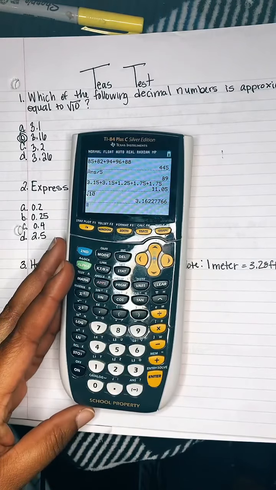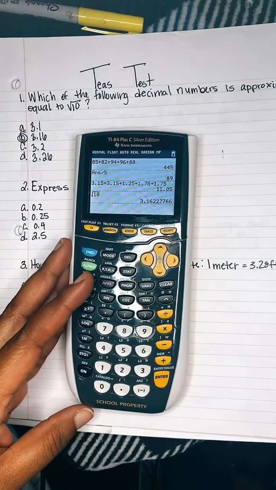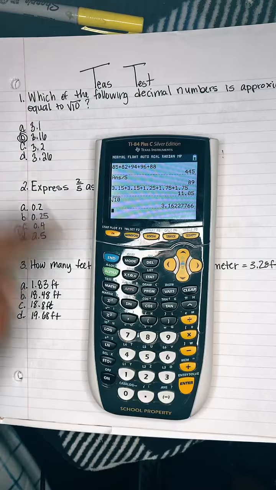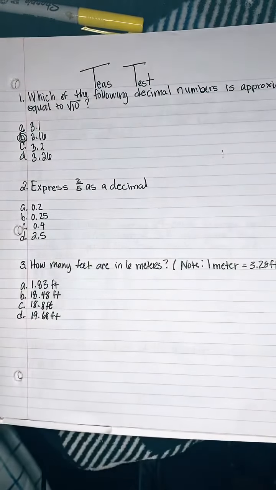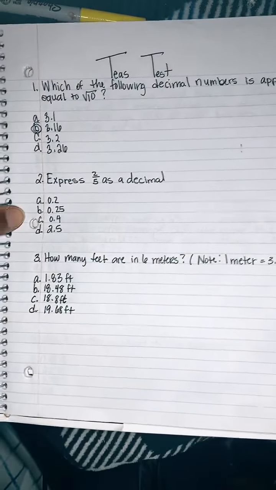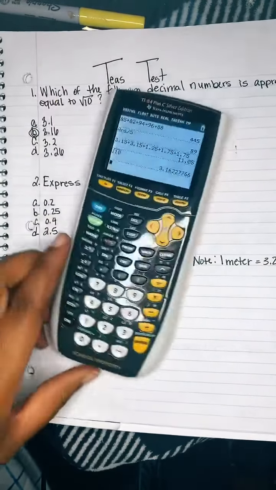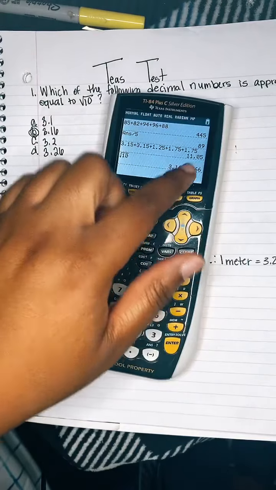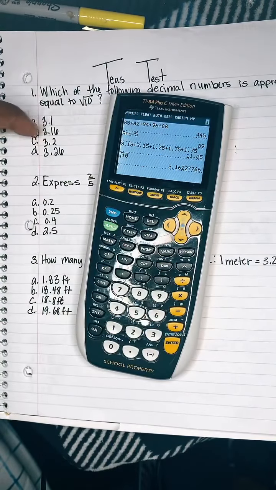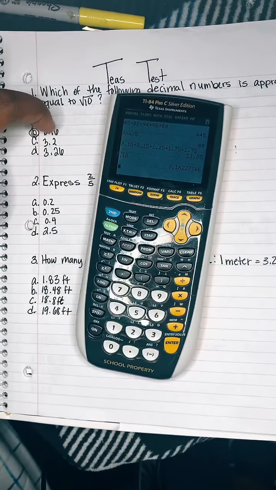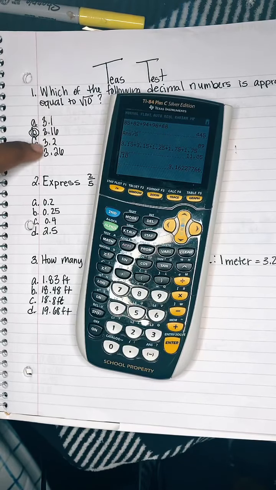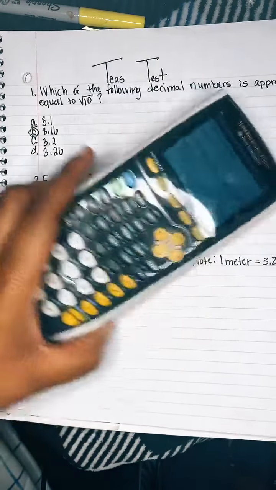Yeah, this is tricky. This is real tricky, because they didn't say round to which place. They just said approximately equal to. And for me, once I see 3.16, this is closer. 3.16 is closer than 3.2.